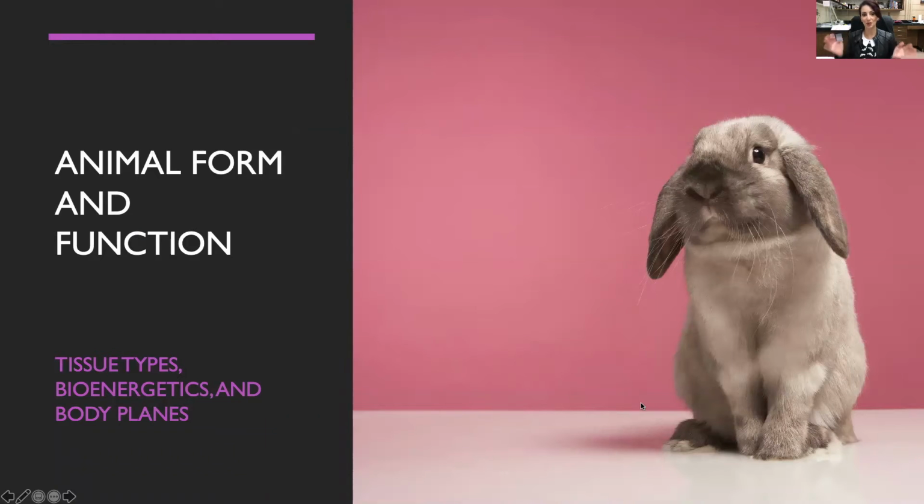Welcome to Module 3. We're going to be moving into animal structures, homeostasis, form, and function. So today we're going to tackle animal form and function, specifically in the realms of tissue types, bioenergetics, positive and negative feedbacks, and body planes. So there should be a lot jam-packed into this lecture. I do recommend reading your textbook sections to give you more insights into everything we're briefly covering in this lecture.